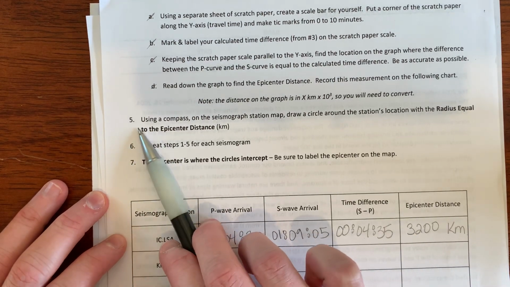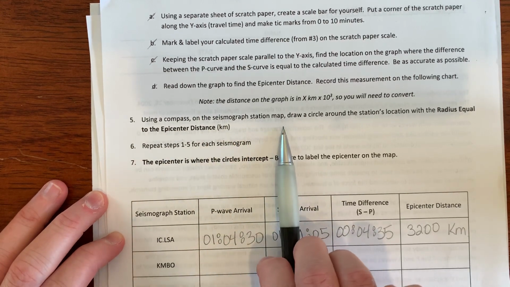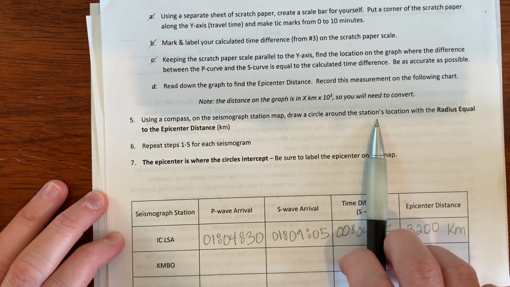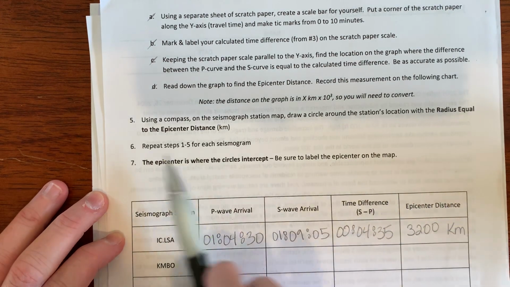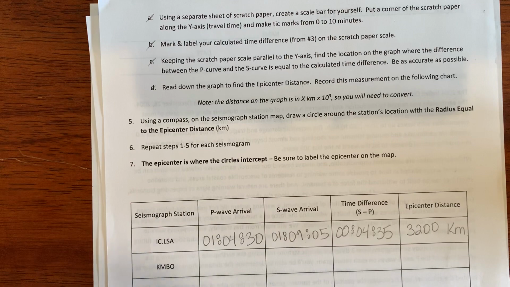So step 5, using a compass. On the seismograph station map, draw a circle around the station's location with the radius equal to the epicenter distance. This is where we have to look at a map.